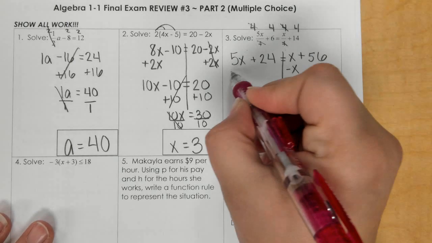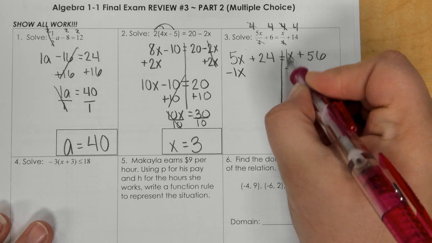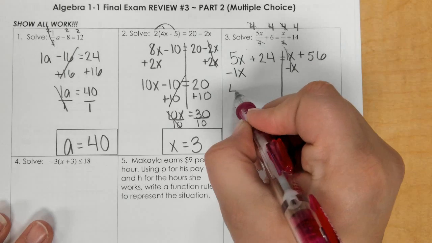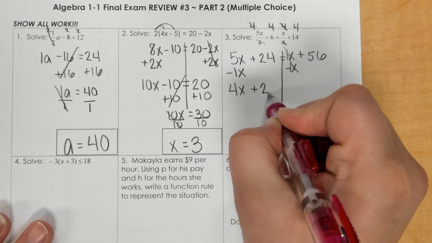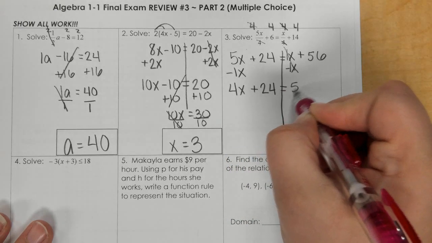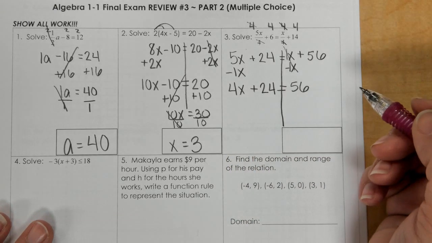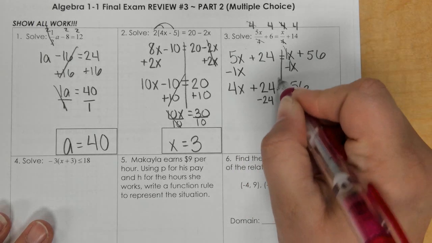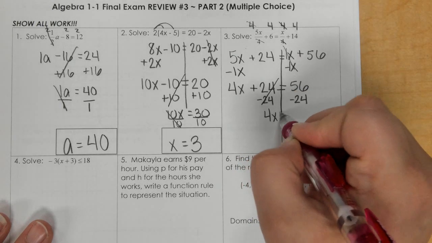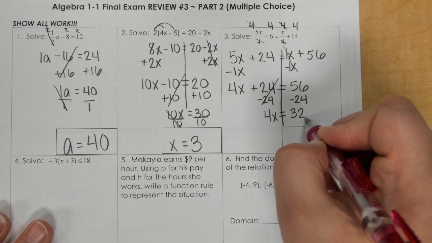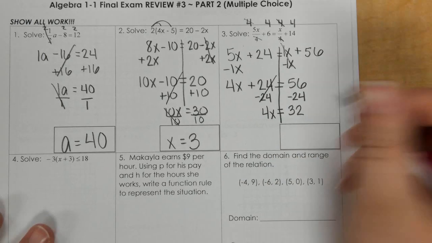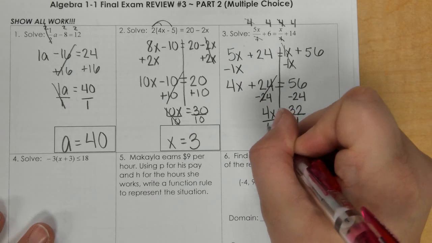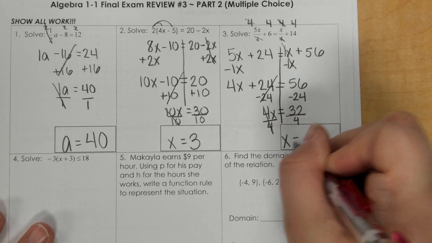I subtract 1x from both sides, and we get 4x plus 24 equals 56. We subtract 24, and 4x equals 32. We then divide both sides by 4, since that's the last step, and x is 8.